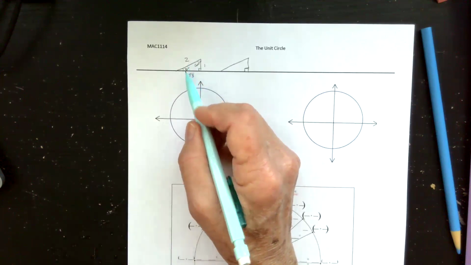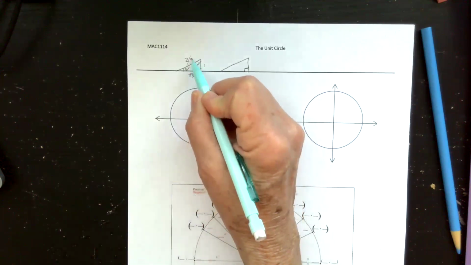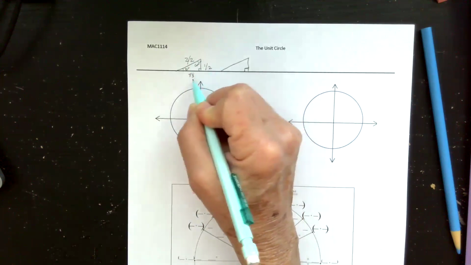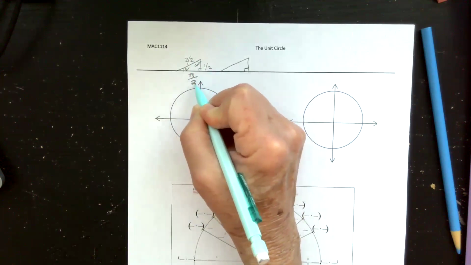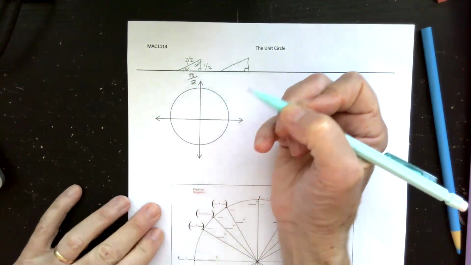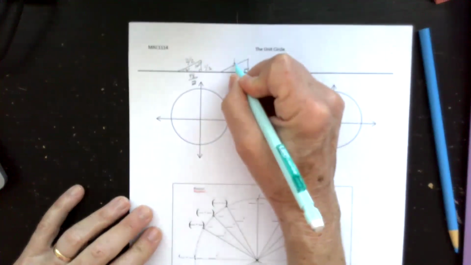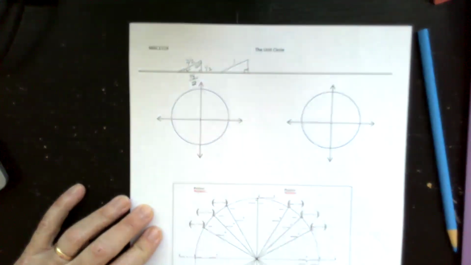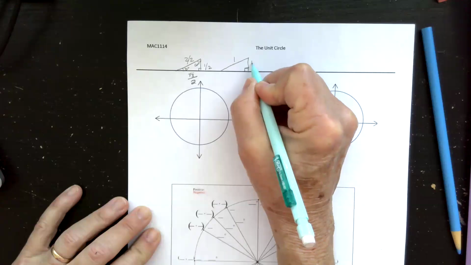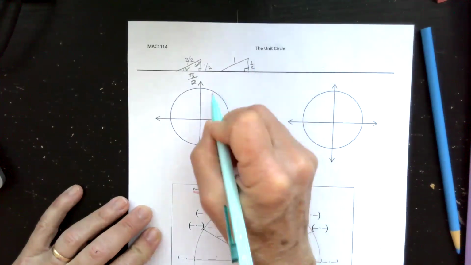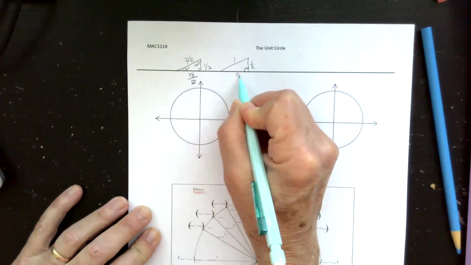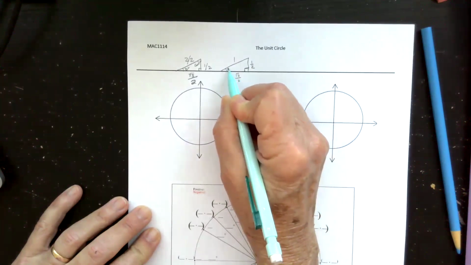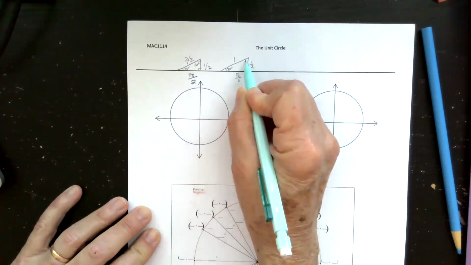Well, I could divide it by 2, but that would mean I need to divide every side by 2. So the hypotenuse would be 1, this would be 1/2, and this side would be the square root of 3 over 2.